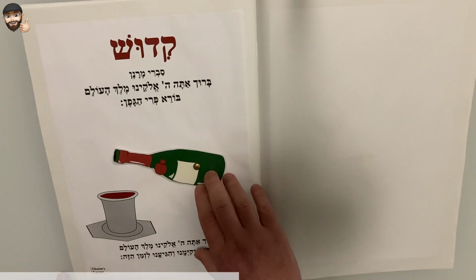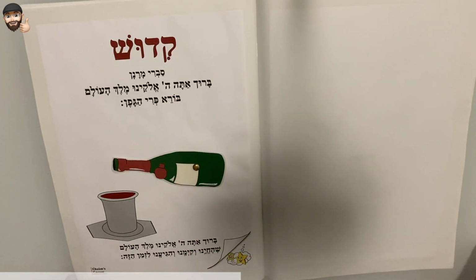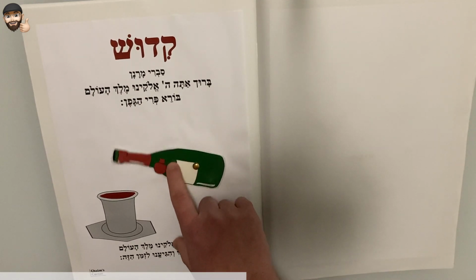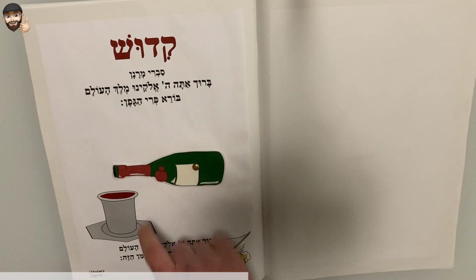Kiddush, we have the bracha of Hagafen, Shehecheyanu, and again that little reminder. So they're going to cut this out on a different page and fasten it with a paper fastener right there.